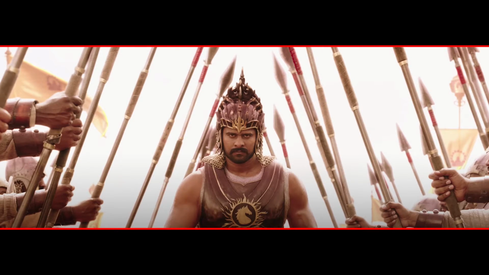So that gives him some sort of heroic feel. Low angles are like that. So those are the scenes showing the difference between both.